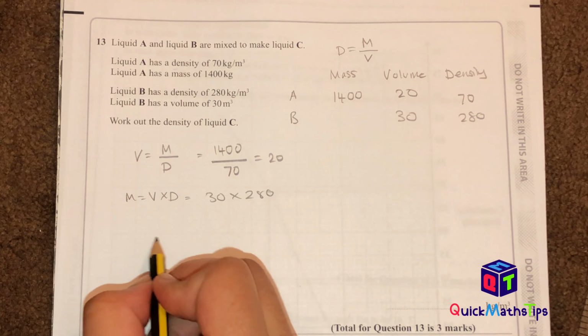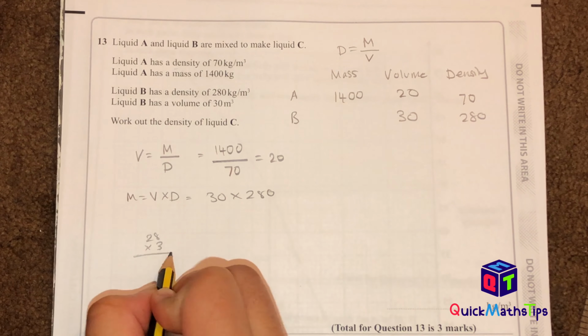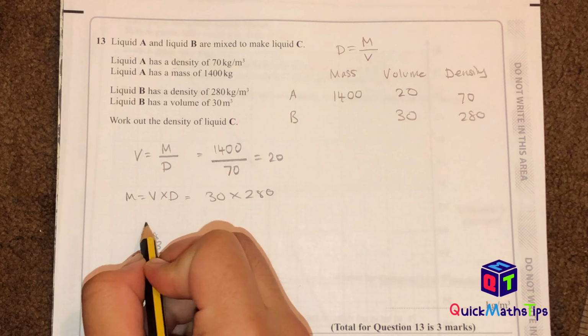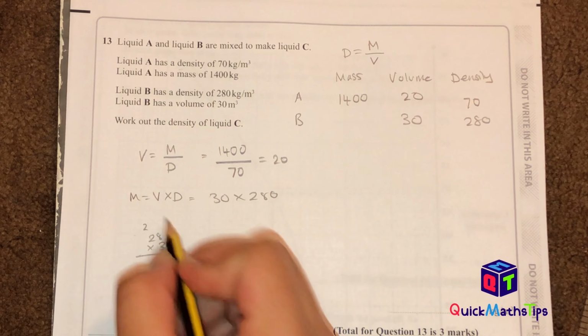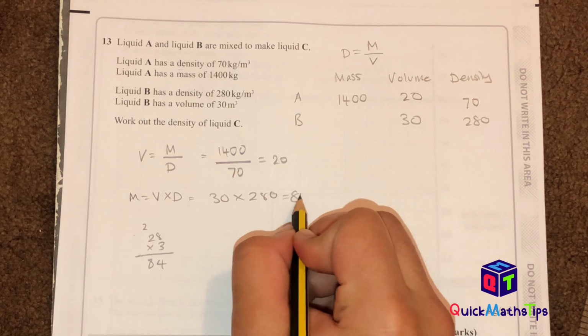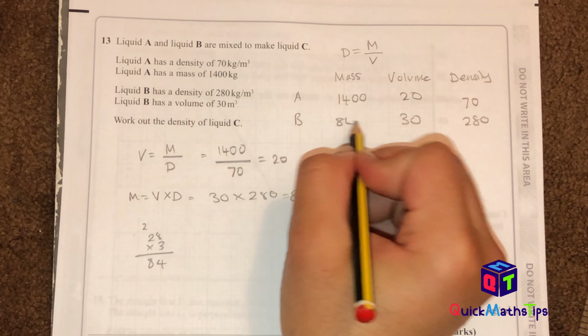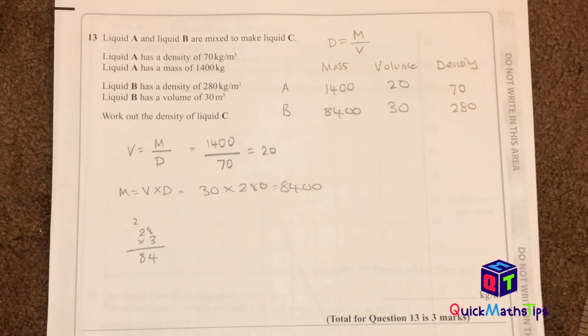I don't know how to do that on a non-calculator. I'll do 28 times 3. 3 times 8 is 24. Carry the 2. 3 times 2 is 6, 8. That's 84. So it's going to be 8,400. The mass for B is going to be 8,400.